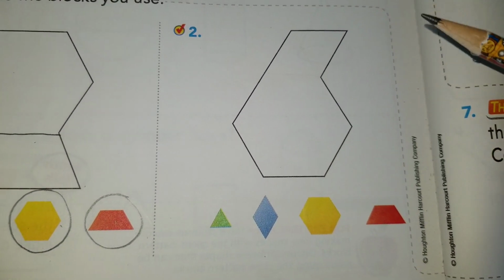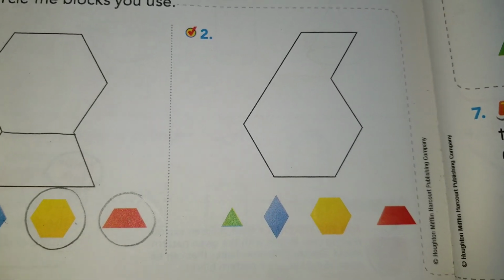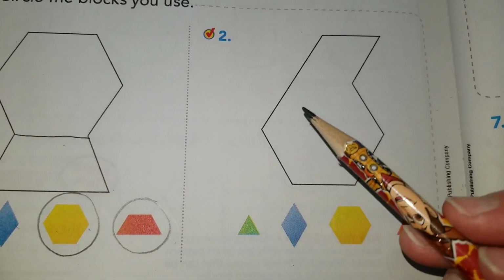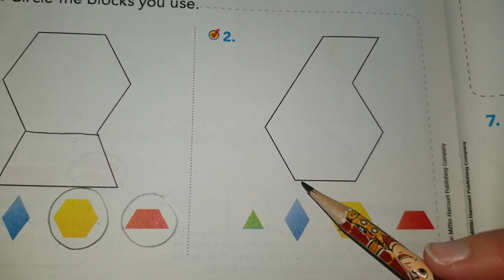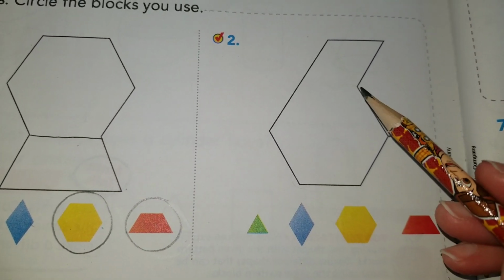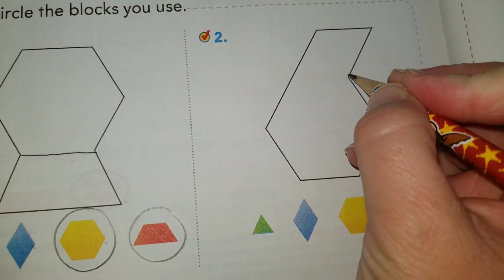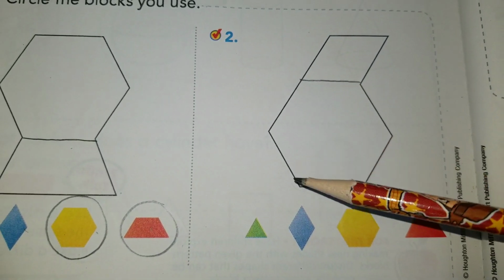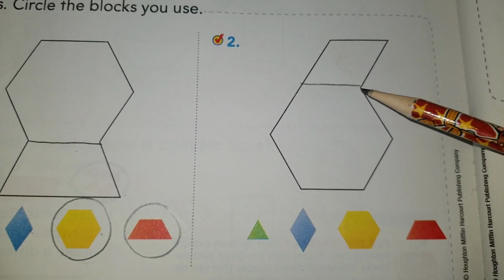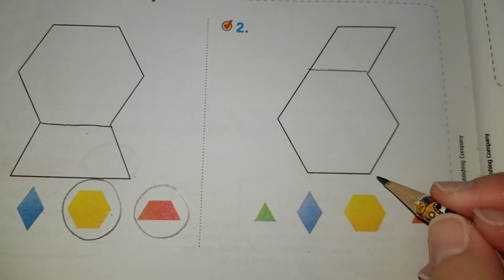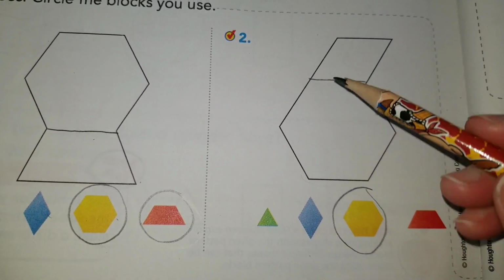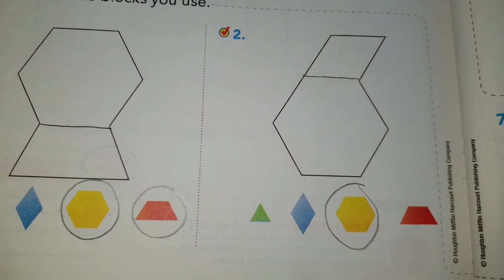Let's move on to number 2. What shapes are here? I can see, like, this looks familiar to me. It has 1, 2, 3, 4, 5. If I draw a line here, I have 6 sides. 1, 2, 3, 4, 5, and 6. That's a hexagon. My hexagon is right here. So you can color the hexagon.